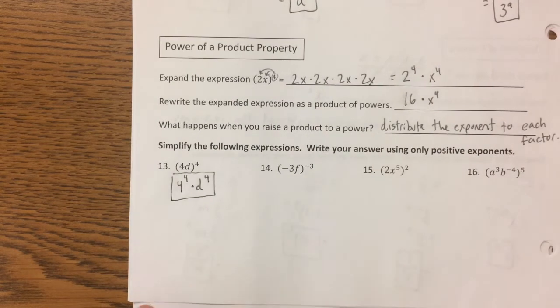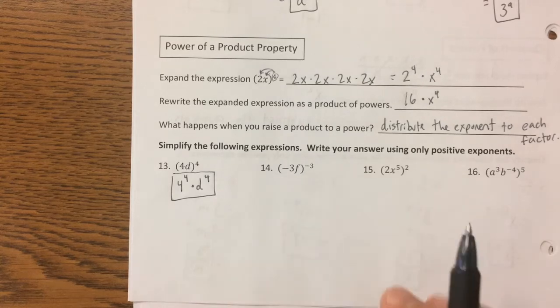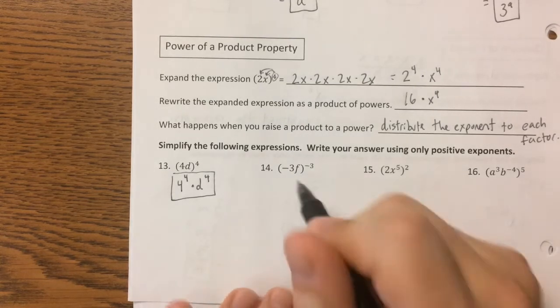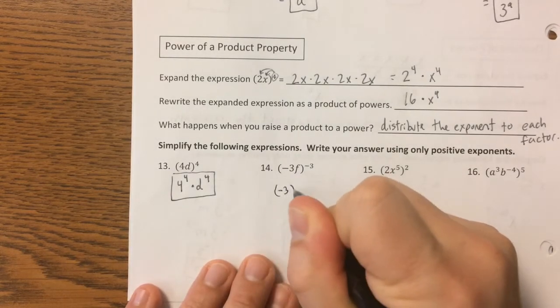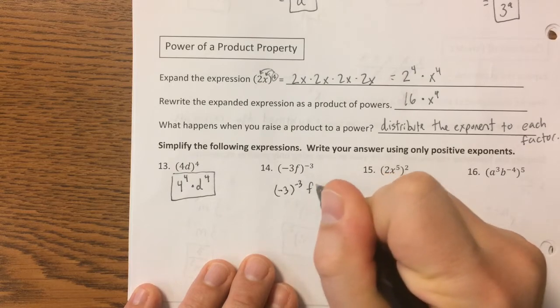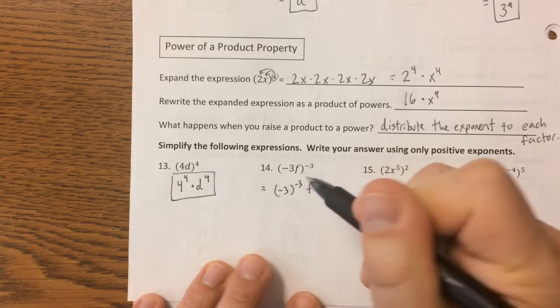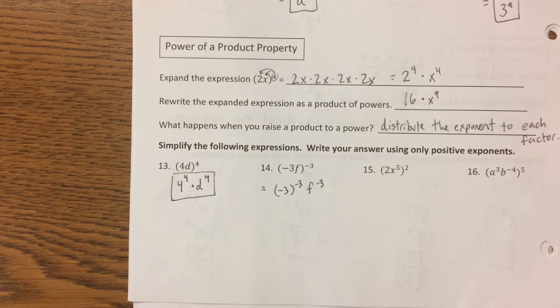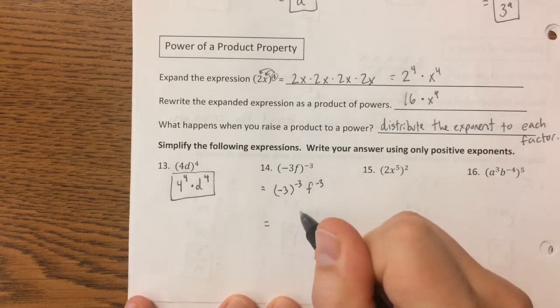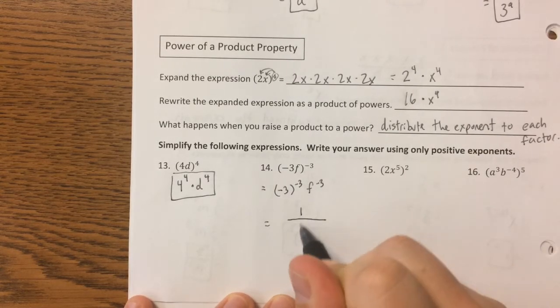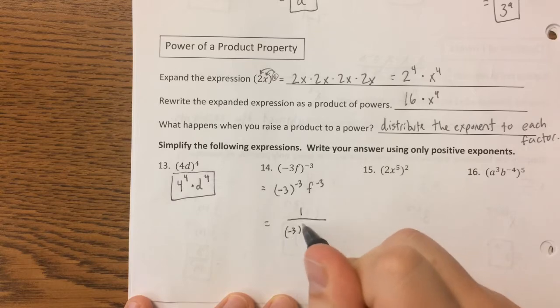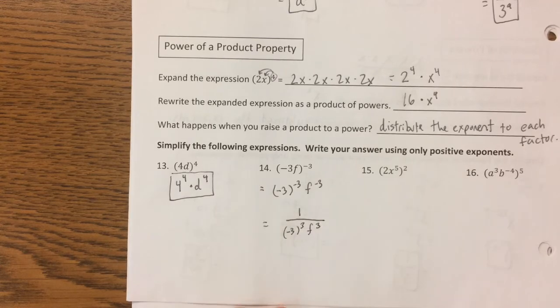Now we've got a negative exponent. Okay, we'll take care of that in a second, but first let's use the property. We're going to raise negative 3 to the negative third and f to the negative third. So both of those terms, since they have negative exponents, when we rewrite them with positive exponents, they'll be underneath a 1. 1 over negative 3 cubed times f cubed.